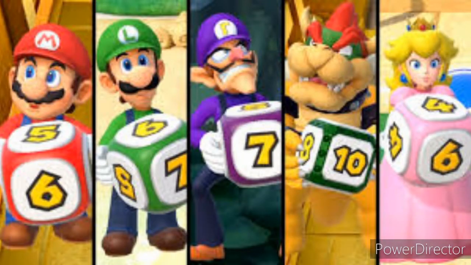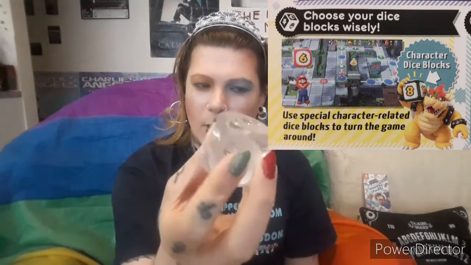Each game in the series features different boards that the characters travel around, collecting coins and stars in order to win. Each installment also introduces unique gameplay features and mechanics to keep things interesting. In the latest game, each character has available to them their own unique dice block, with values differing from other characters, as well as access to a regular 6-sided dice block with values 1 to 6.